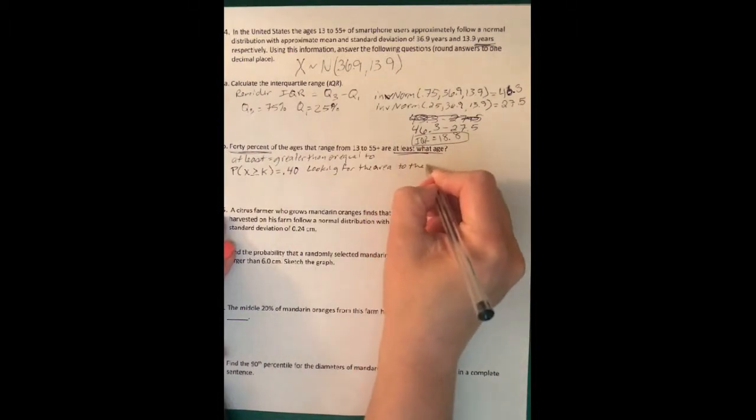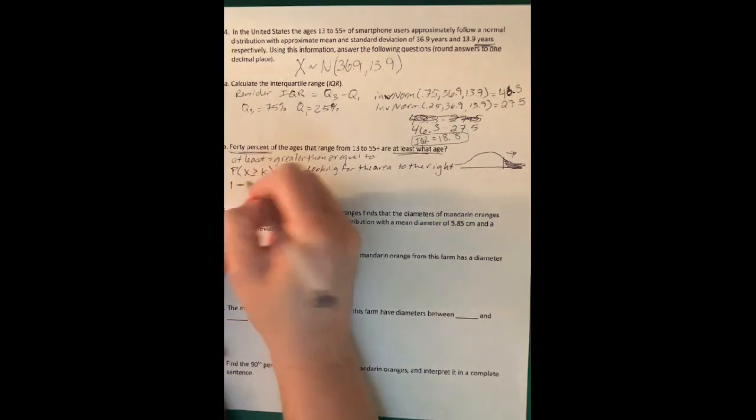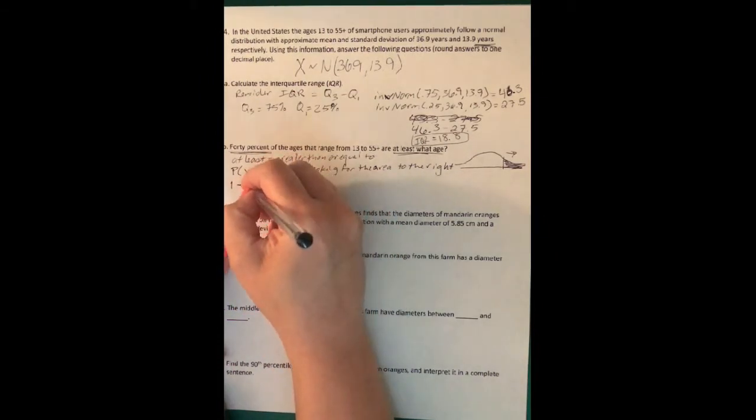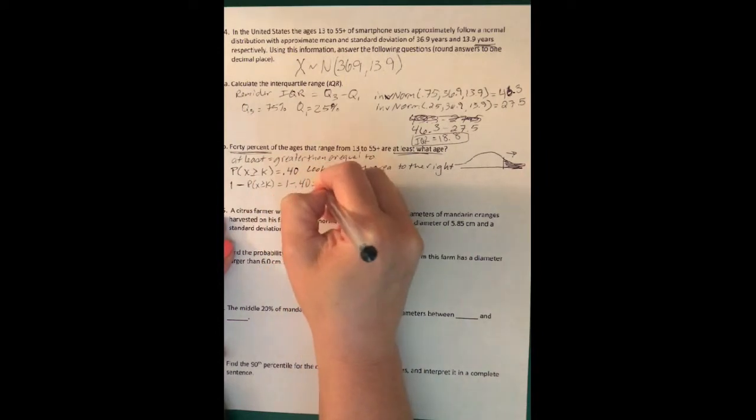to the right, we remember from a couple of videos previous when I started doing these exercises, if we want to do it to the right, we find that by doing 1 minus this probability. So 1 subtract 0.40 is 0.60, 60%.